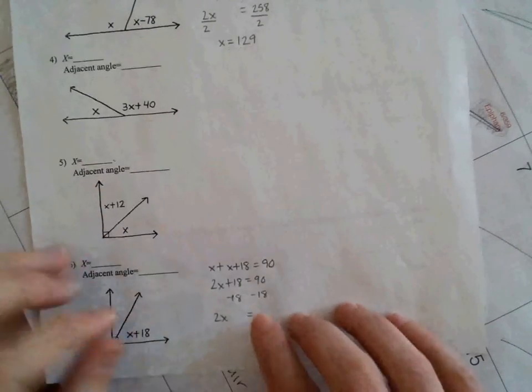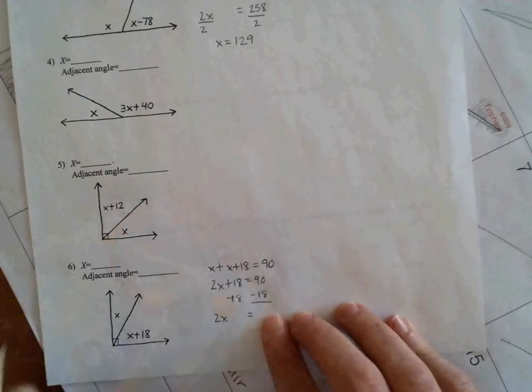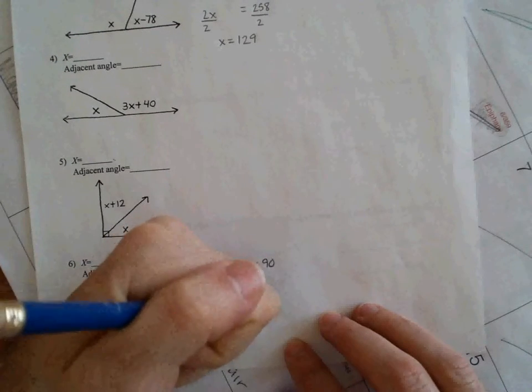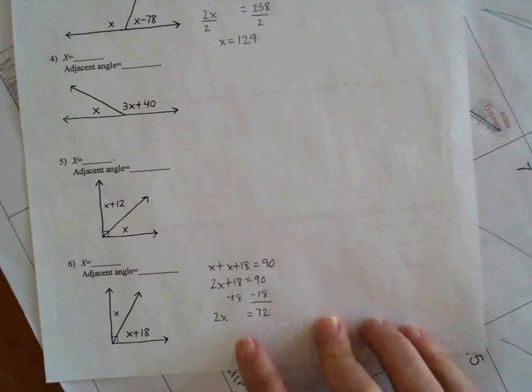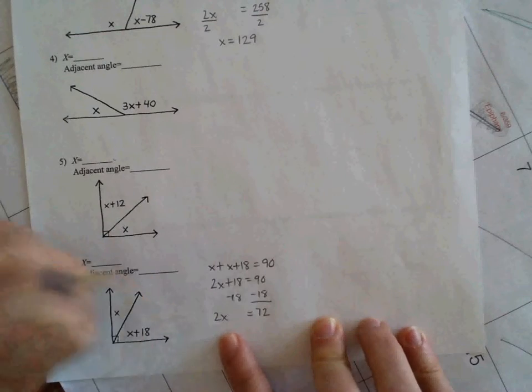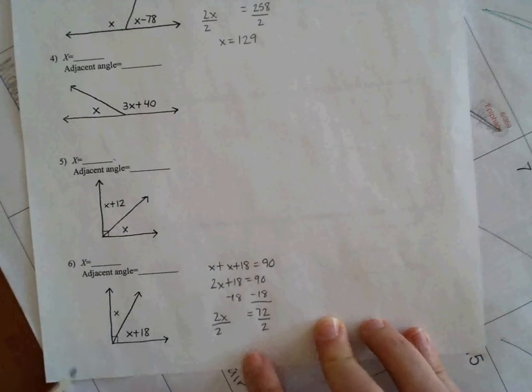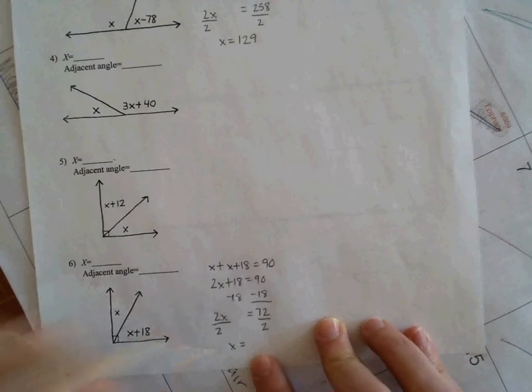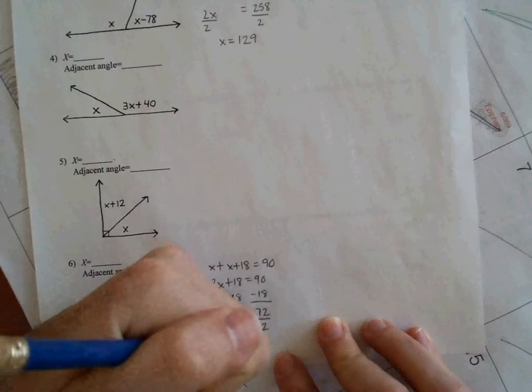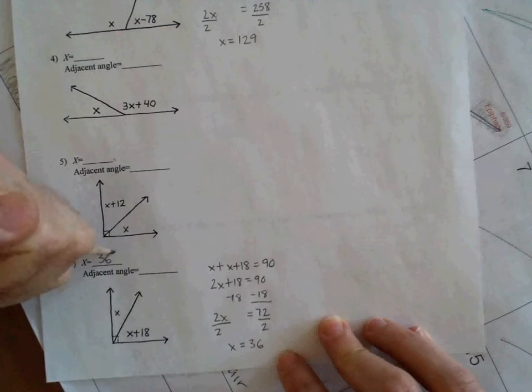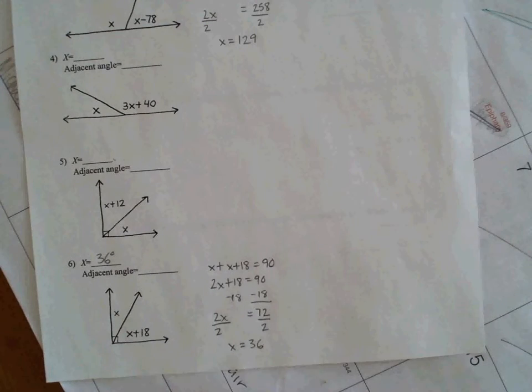All right, so over here you got 2x equals, like I said, this canceled. So when you subtract over here, you're left with 72. Now to finish this off, the opposite of multiplying by 2 would be dividing by 2. Do it to one side of the equation, do it to the other side. So now you come down here and you see x has a value of 36. So that's my 36-degree answer here.